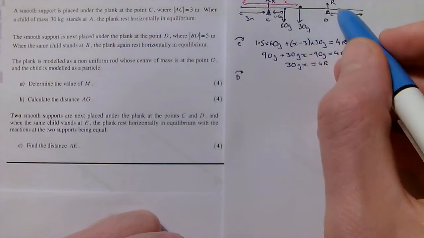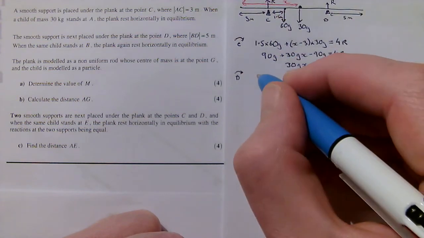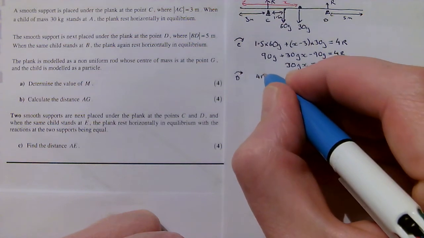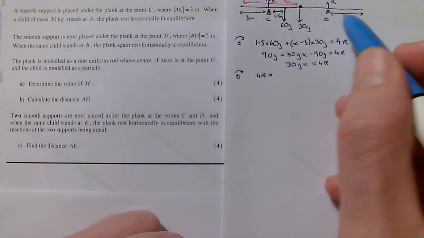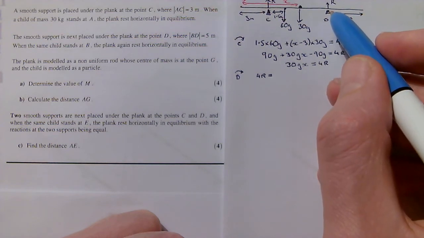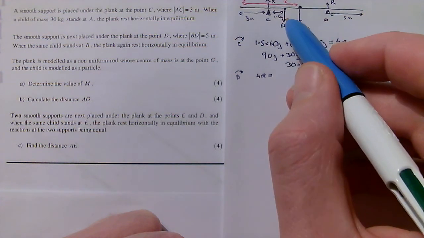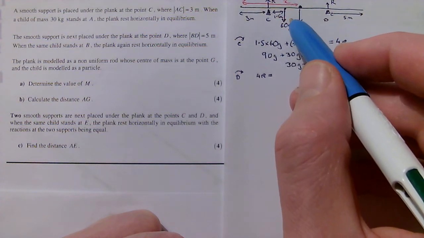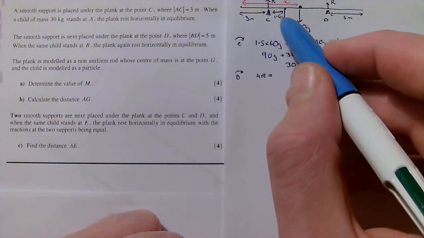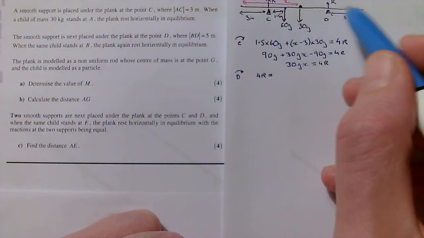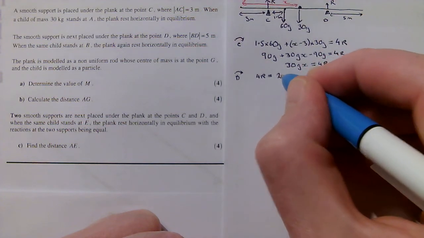Doing the same thing around D, again I'll go clockwise. The only clockwise moment is from the reaction force at C, again that's 4 metres, so I've got 4r equals. Now this gets a bit more complicated. Here I know that my distance to the centre of mass, I've got 12 in total, take away 5 is 7, take away 3 is 4, take away 1.5 is 2.5, so the distance from D to the centre of mass is 2.5 times 60g.